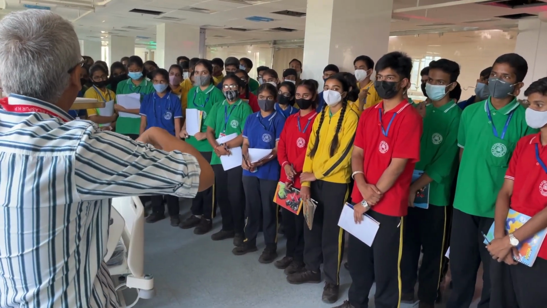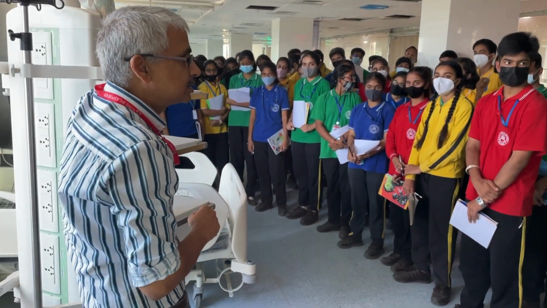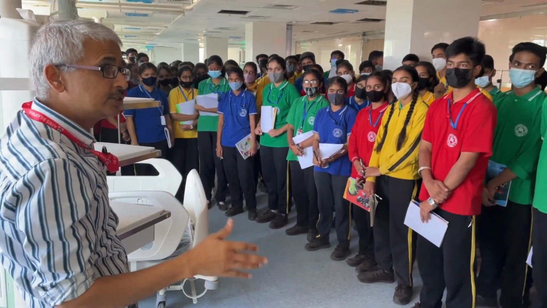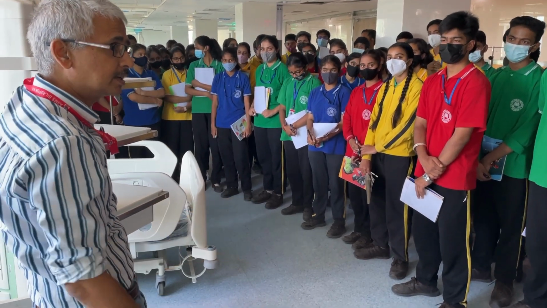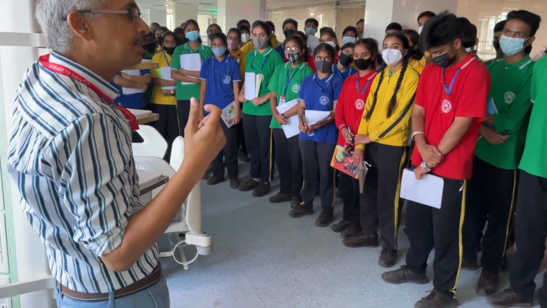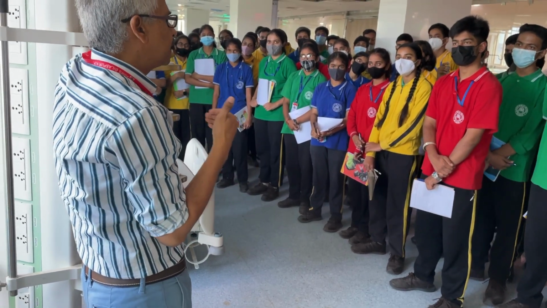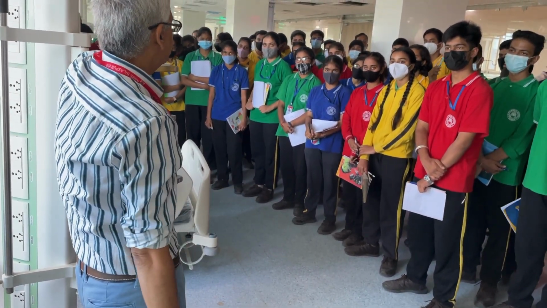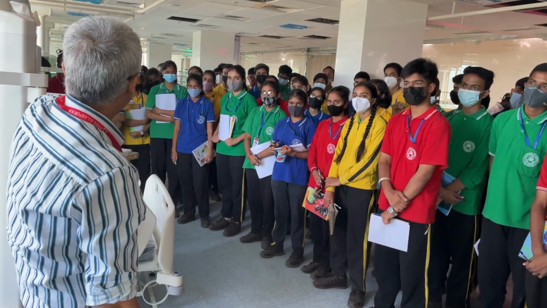So this is the chute system. All the wards are connected with that. All the ICUs are connected. All the operation theaters are connected. So when we take a sample, immediately it is sent to the lab. So we don't have that delay. That's going to be something special once this thing becomes functional.